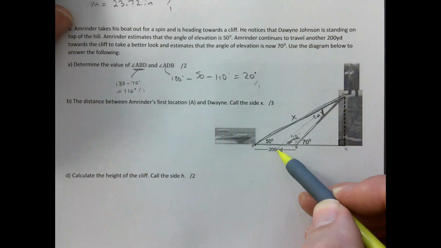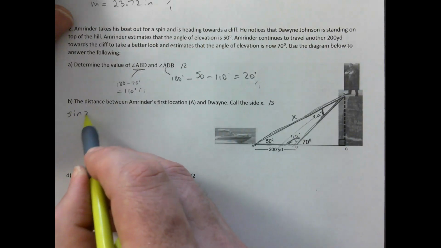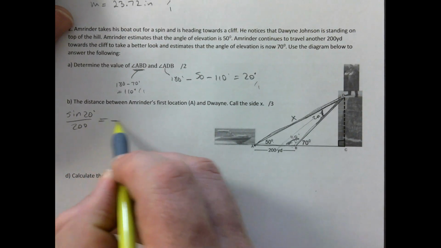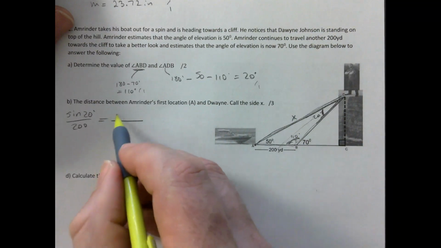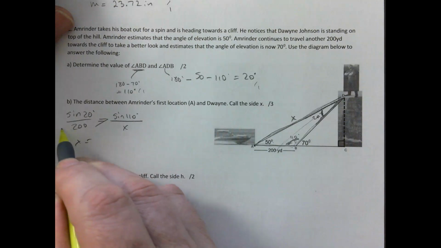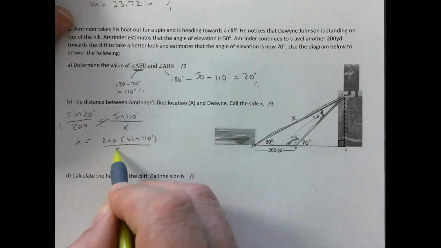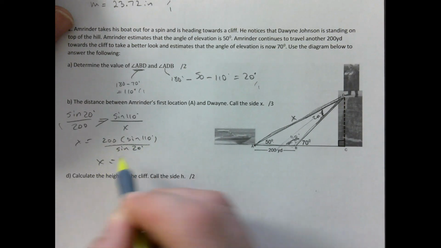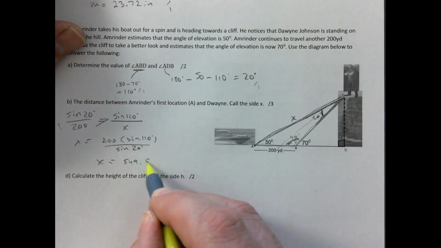Let's say you try cosine law. No SSS, no way. SAS, also no way. There's no other side. So you're stuck with sine law, right? So sine of 20 over 200. And if I want the x here, I need to use 110. Cross multiply and divide. I'm going to speed this up a little bit. So you get 549.50 yards.